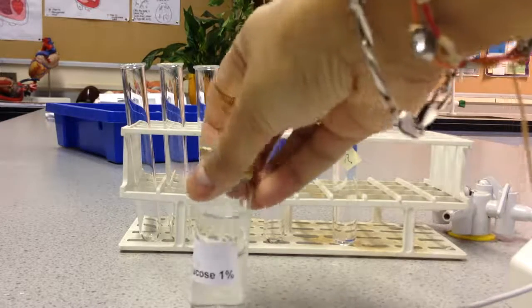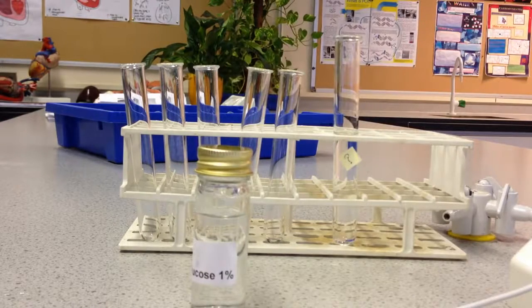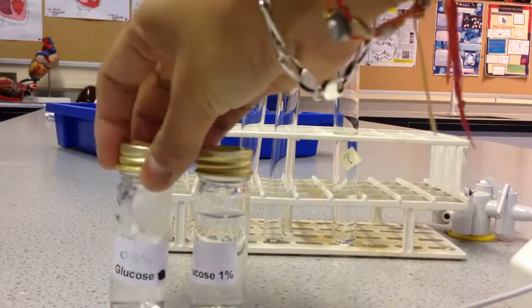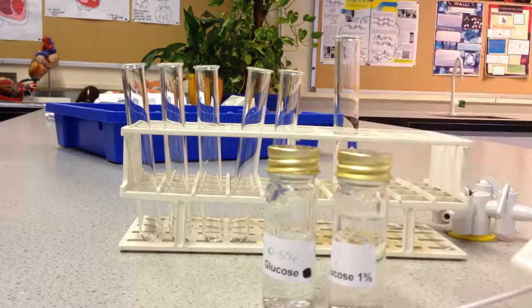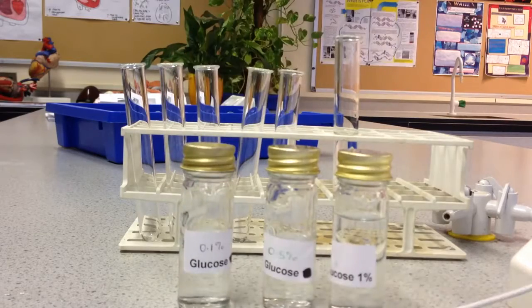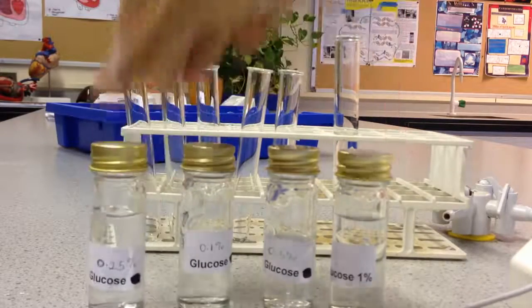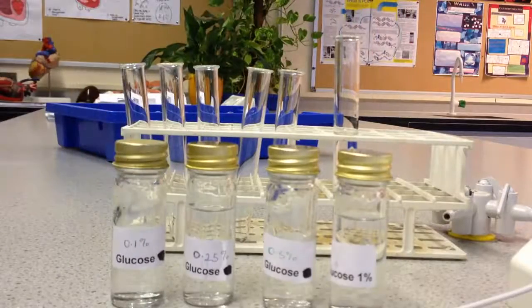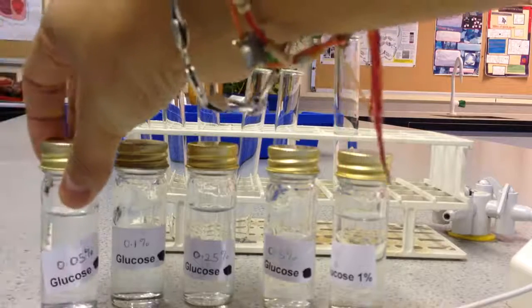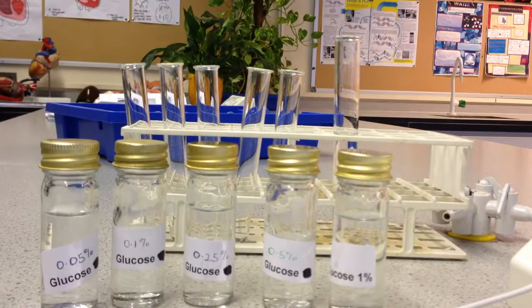Okay, so I have 1%, 0.5%, okay, 0.1%, 0.25%, and 0.05%. Okay, so a range of solutions, all with reducing sugar in them and with known concentrations.